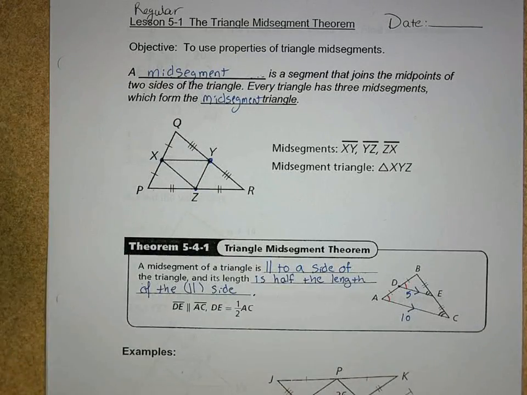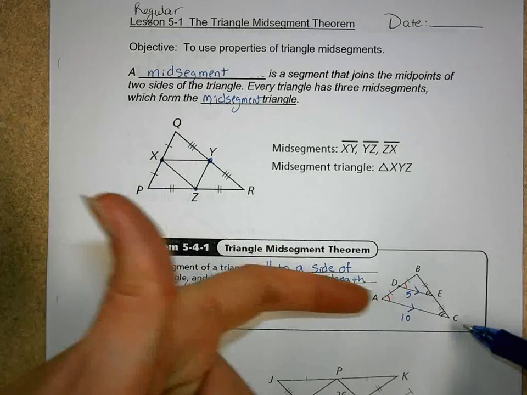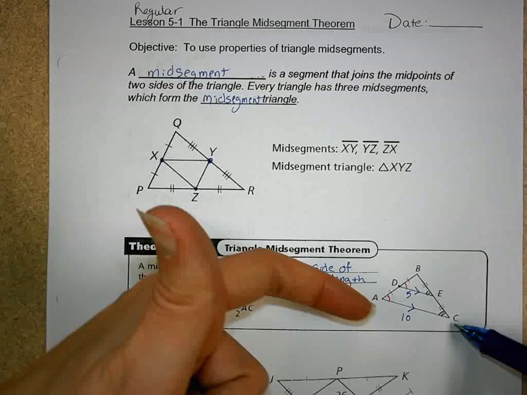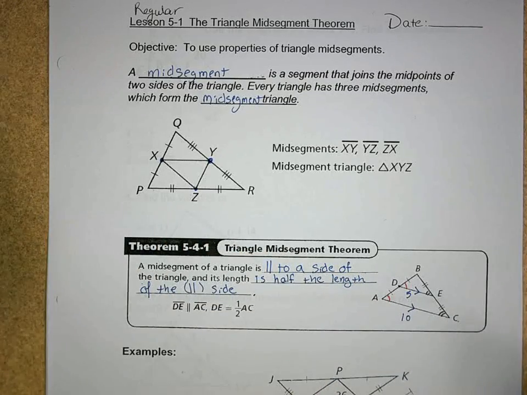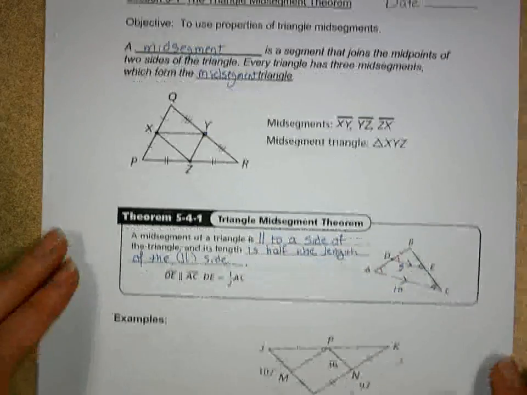So you should either go both ways. You can either double the midsegment to get the side it's parallel to, or you take half the side it's parallel to get the midsegment. It goes both ways. Now, let's work with some examples on here.